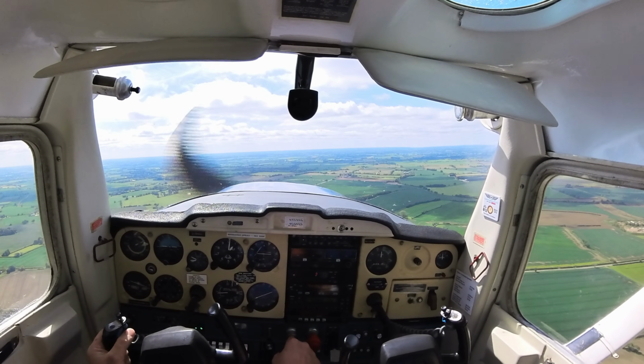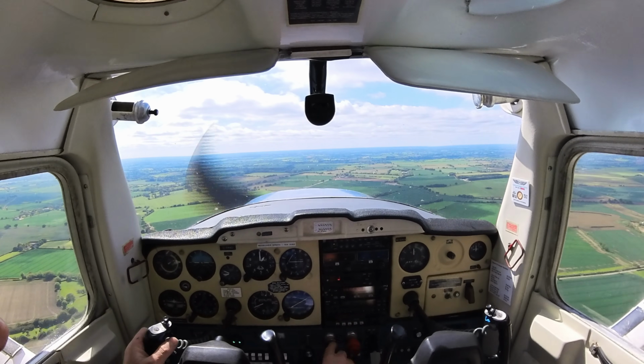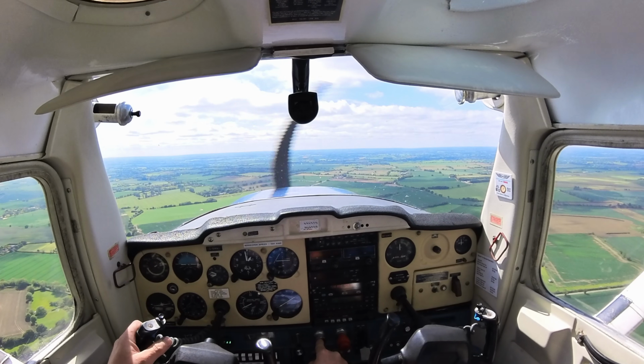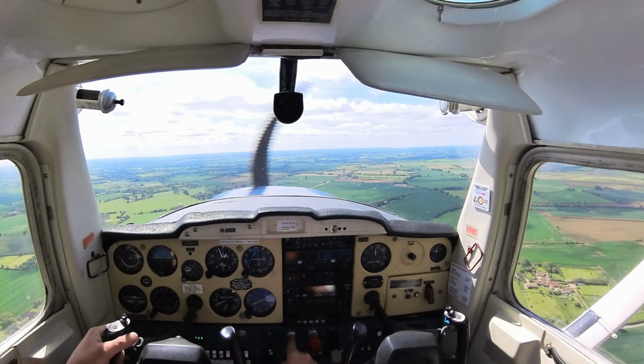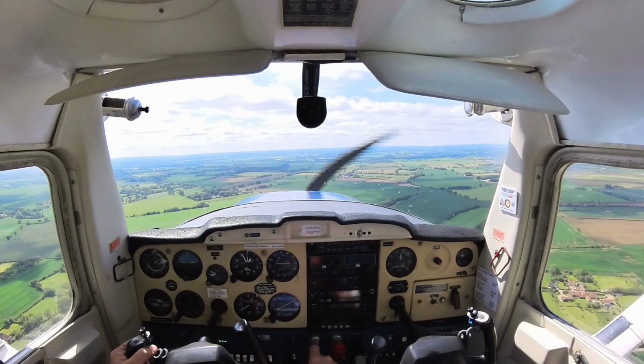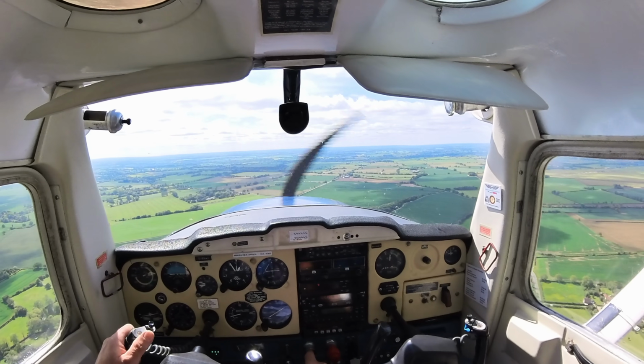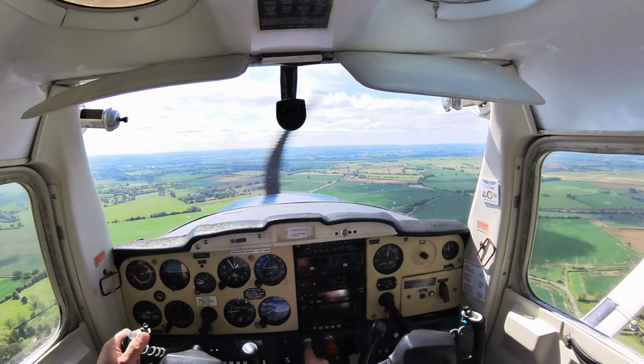So we need to subtract approximately 200 feet from the altimeter to get the correct height we actually are above the ground. So we need an altimeter reading of between 700 and 900 feet to be at the correct height to turn on to final.